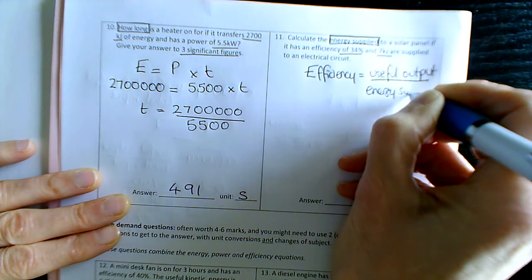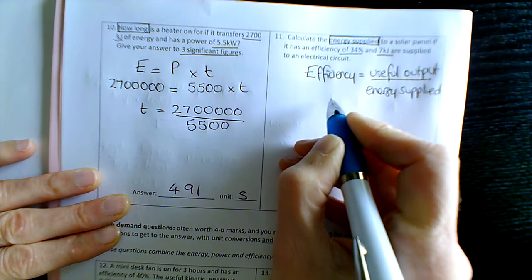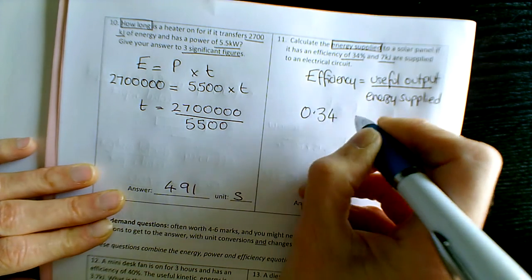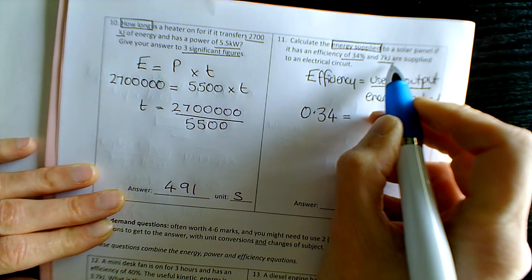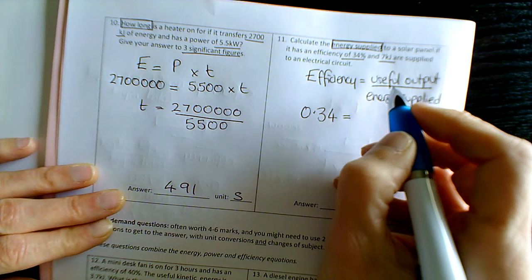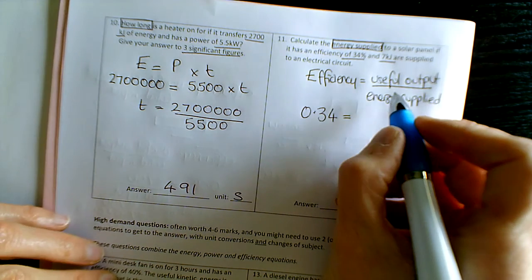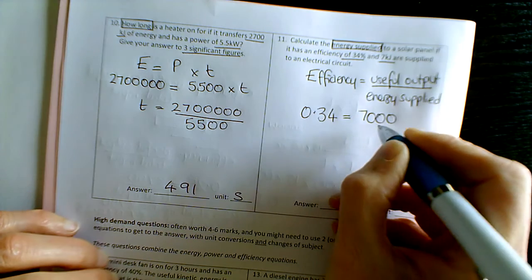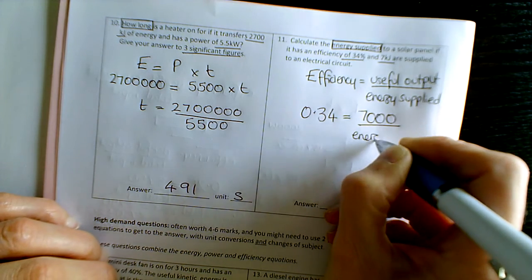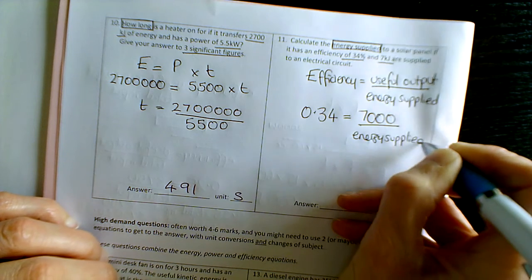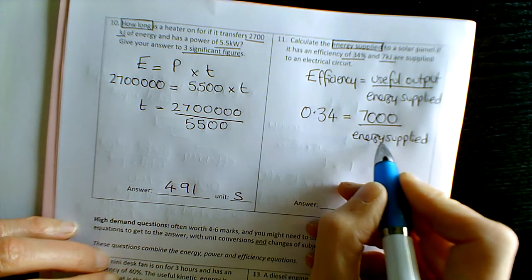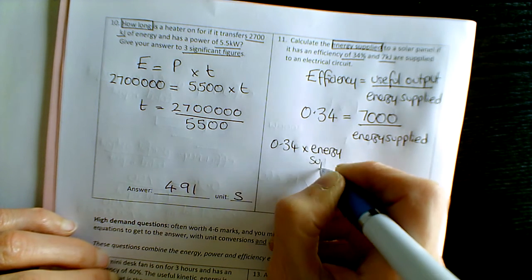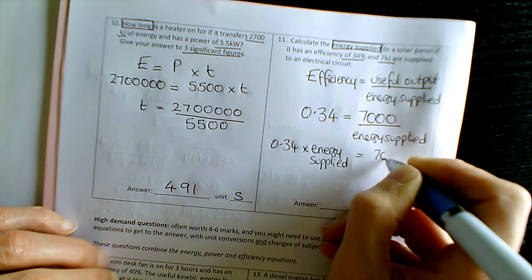the useful output, which is the 7,000 joules which is transferred to your electrical circuit, divided by the energy supplied. So to rearrange this, you multiply both sides by the energy supplied. So 0.34 times the energy supplied equals 7,000. So to find the energy supplied, you're going to do 7,000 divided by 0.34, and that comes to 20588, and the unit is joules.